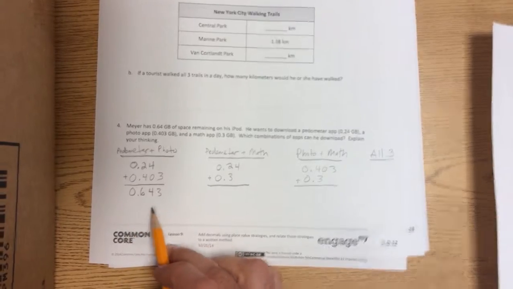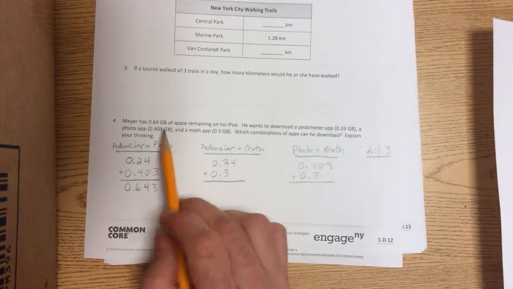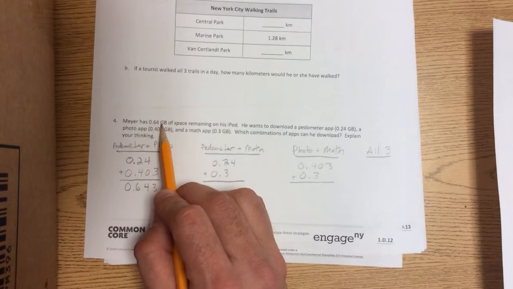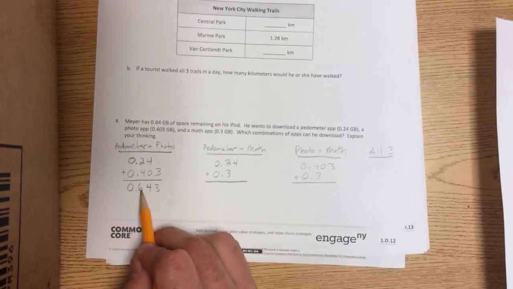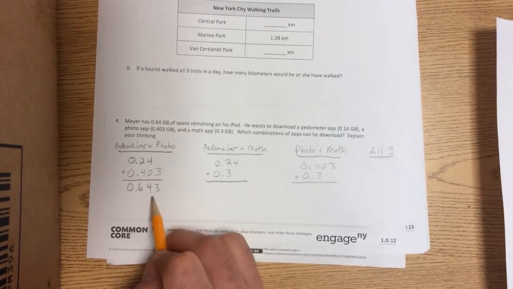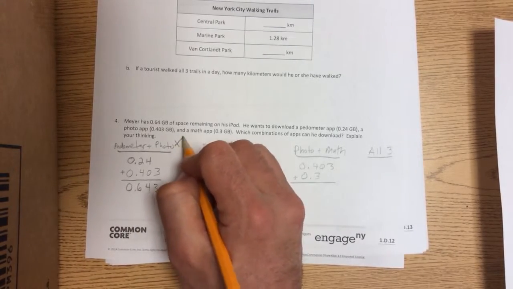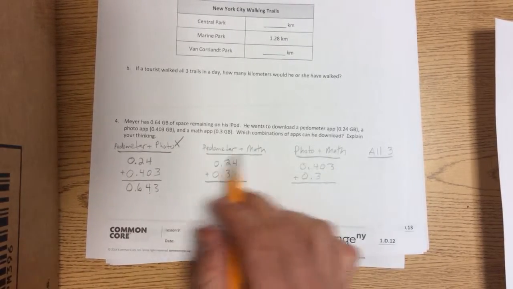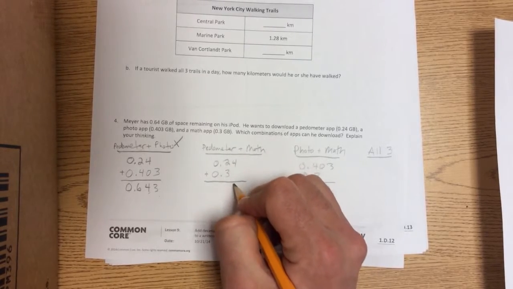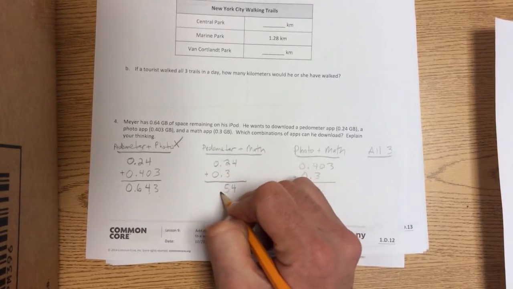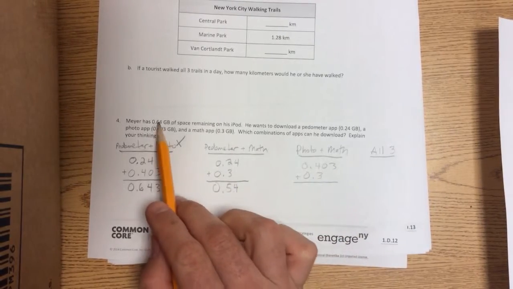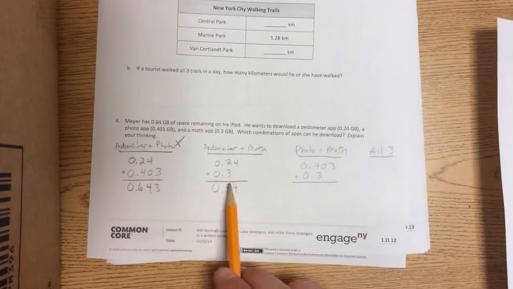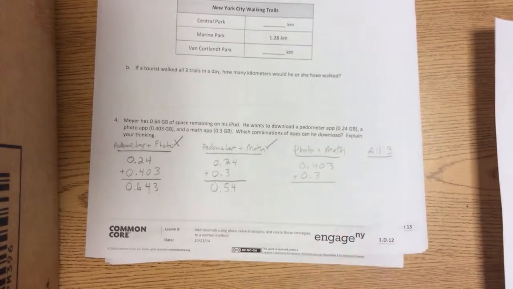So, can he download the pedometer plus photo? Well, he only has 0.64 gigabytes, but this combination will yield 0.643. This is too much. So the answer here is no. He cannot download those two. The pedometer plus math. Here we have 4 hundredths, 5 tenths. Can he download this? It looks like it. Yep. This is underneath the storage limitation, so yes.